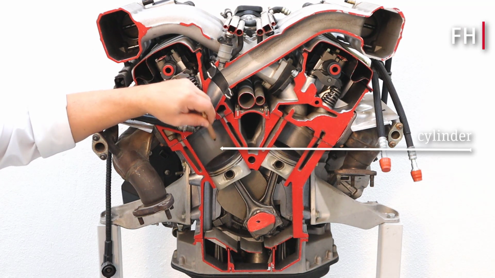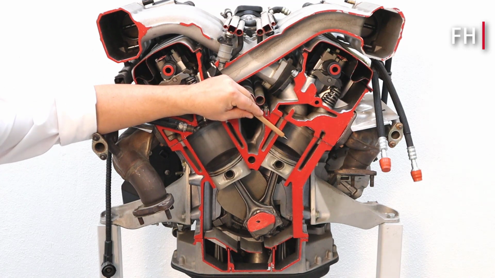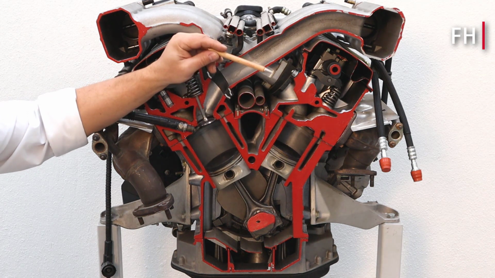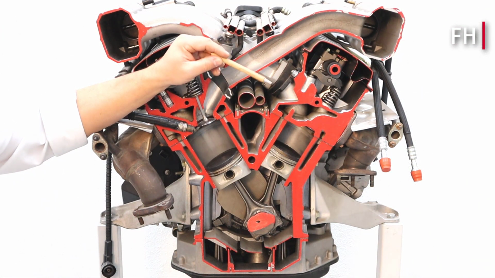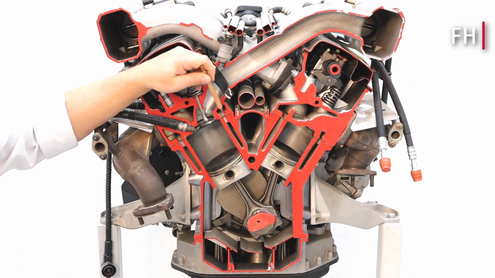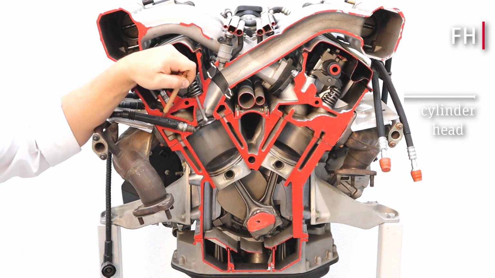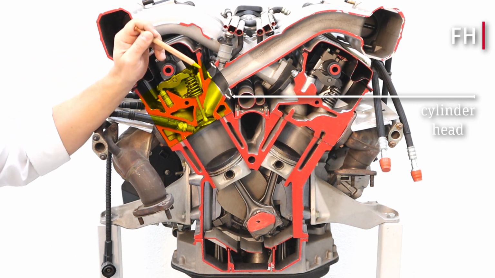This is a circular cylinder, and you can see that this engine also has a cylinder here. In total this engine has 12 cylinders, so it is known as a 12-cylinder engine. Positioned next to the chamber, above the cylinder, is the cylinder head.